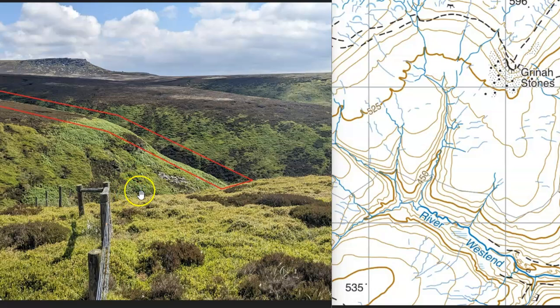So this drainage line that's out of sight here is this one.